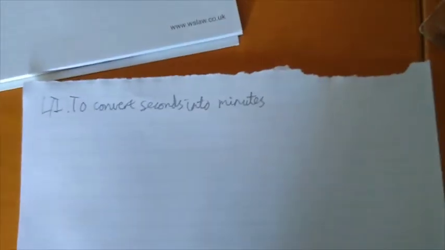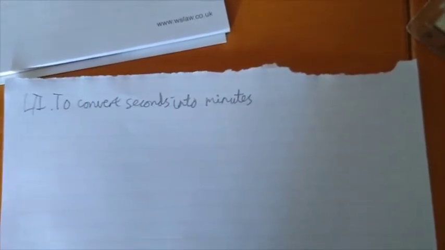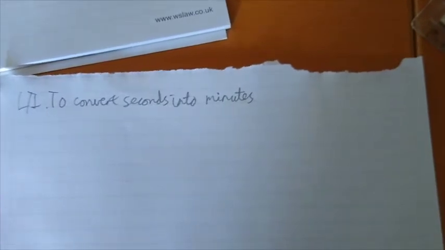For this maths lesson, we'll be changing seconds into minutes. So our LI for this lesson is to convert seconds into minutes. Please pause the video while you copy this down onto your sheet of paper.